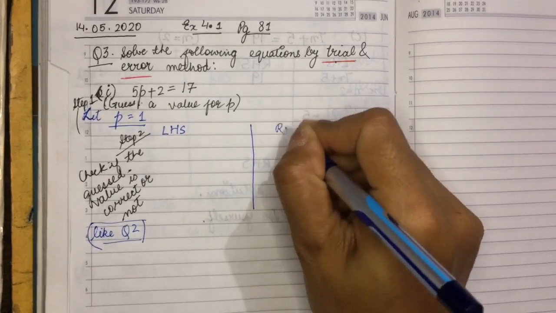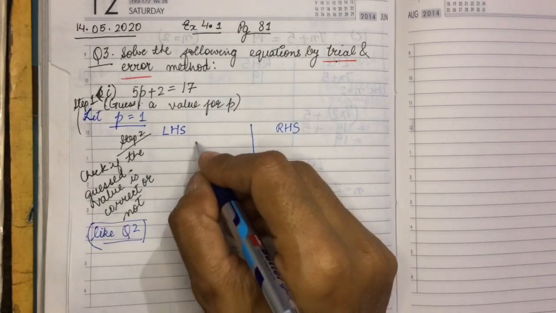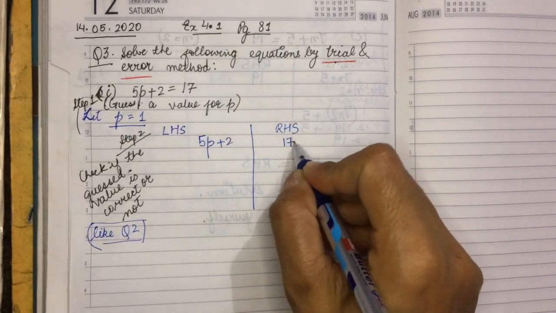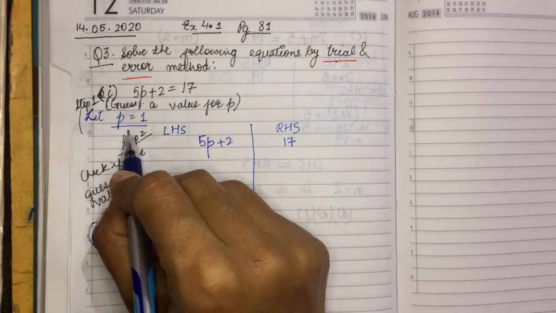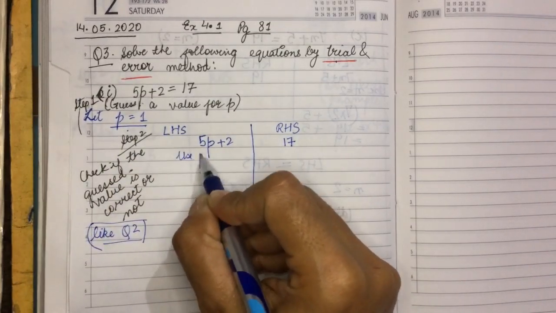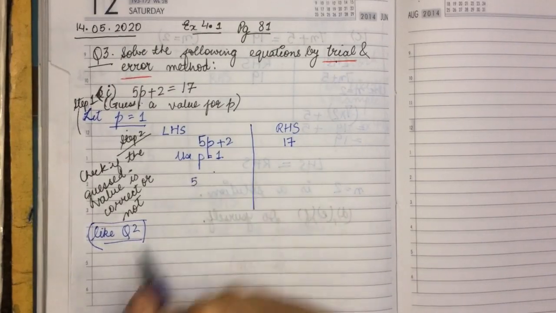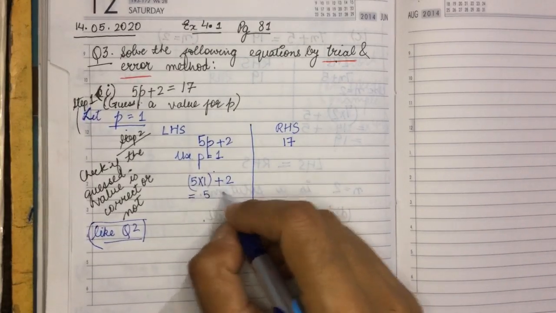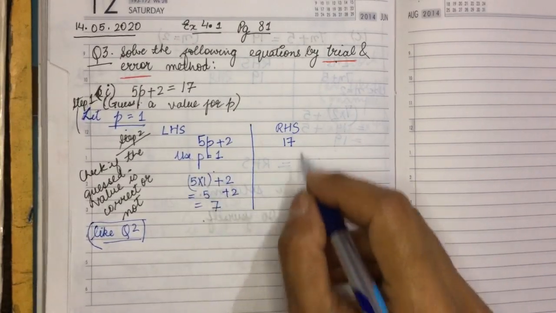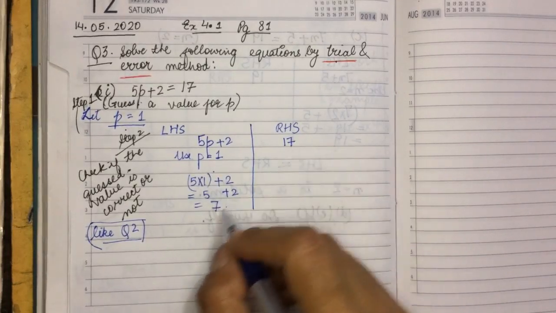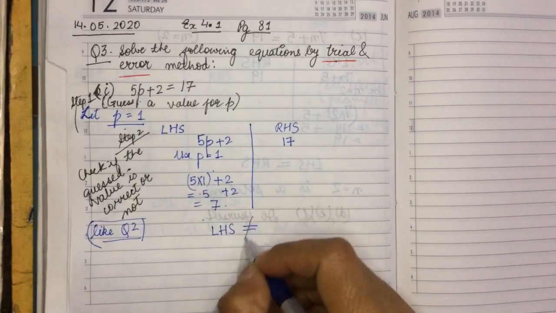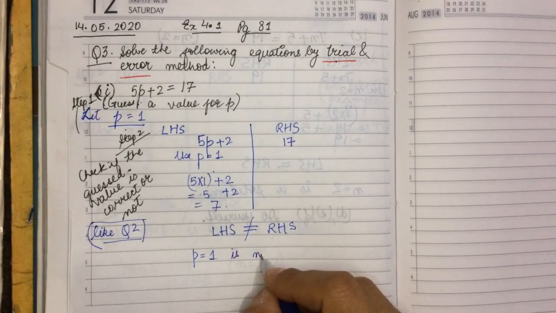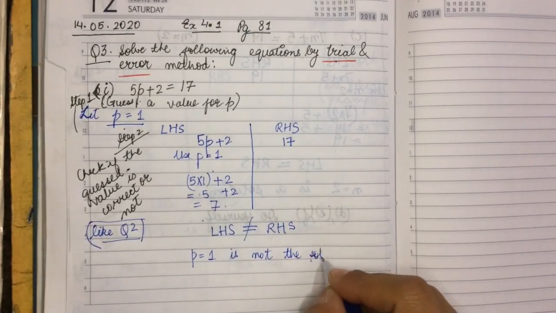So I'm going to separate the left hand side and right hand side. The left hand side is 5p plus 2. The right hand side is 17. I will use p equals 1 over here. So it becomes 5 into 1 plus 2, which is 5 plus 2. This is 7. On the right side I have 17. Are the two answers equal? No, the answers are not equal. That means p equals 1 is not the solution.